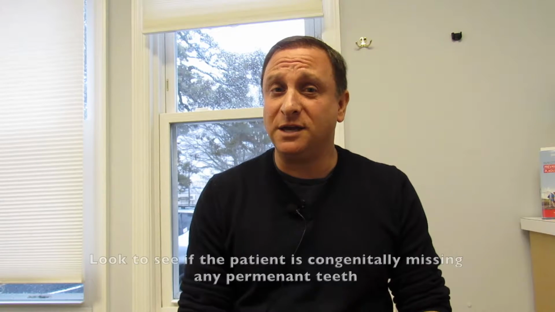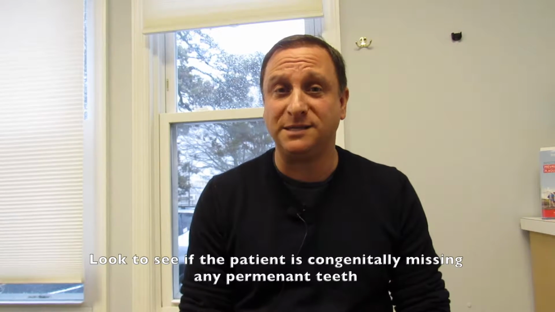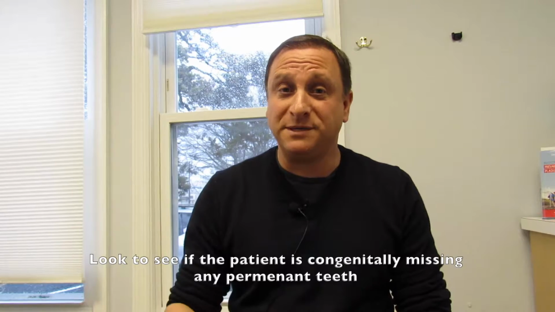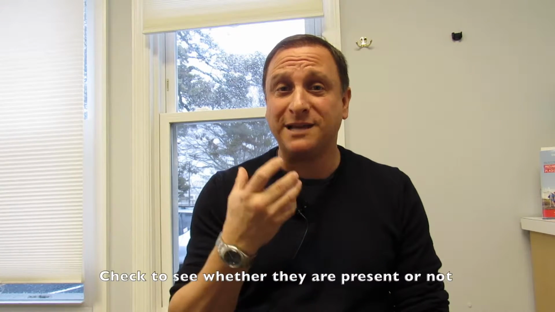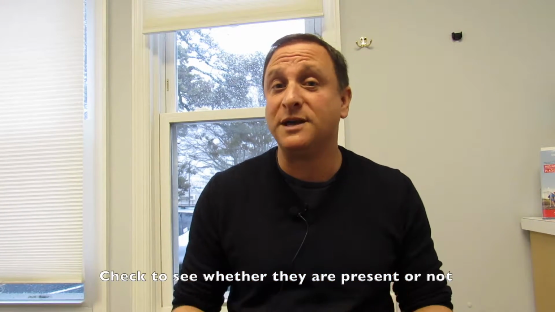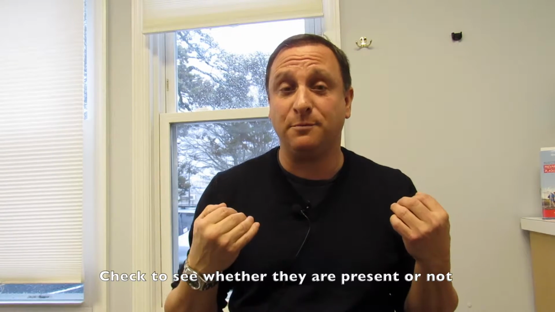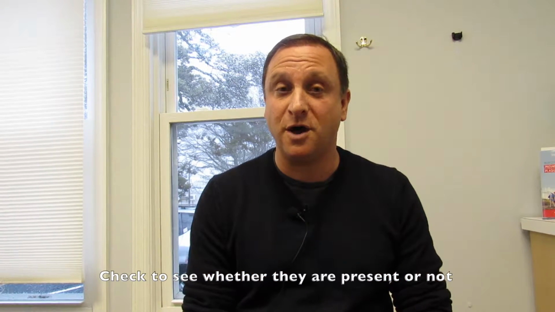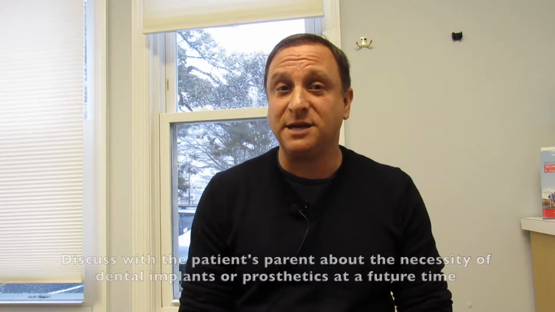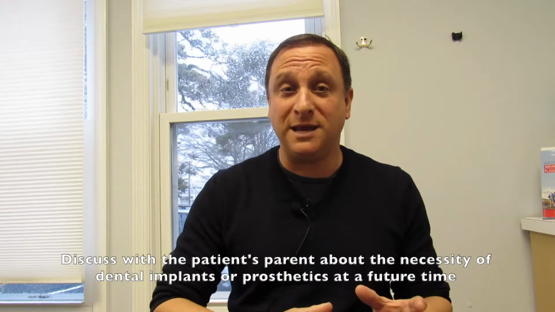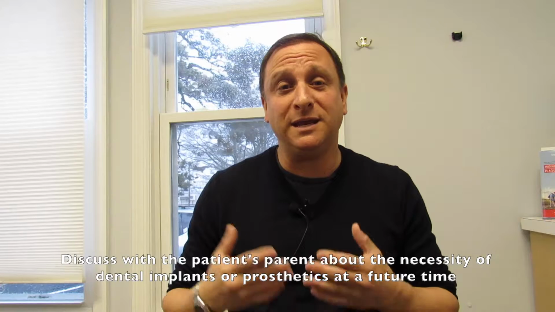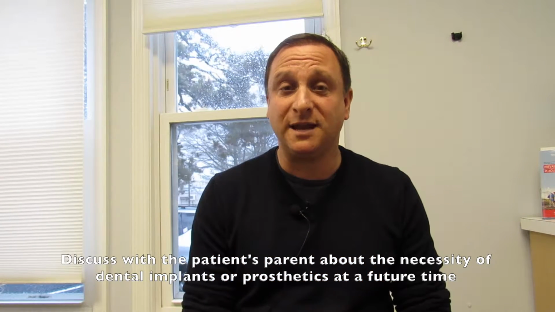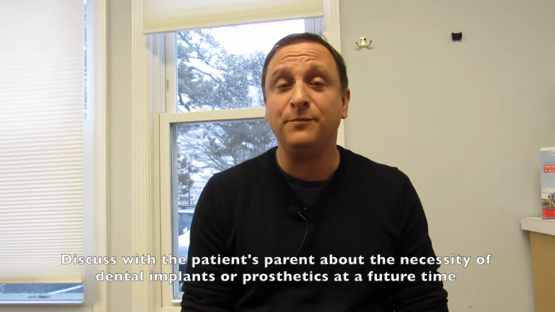I also like to look at whether a patient is congenitally missing any permanent teeth. Besides the third molar, I like to look at the maxillary lateral incisors and whether they're present or not, or the mandibular second premolars, again, whether they're present or not. These are decisions that will be made in the future on how to replace those teeth, but at least we can discuss with the parent and put into their heads the notion that an implant or some type of prosthetic replacement of the teeth will be necessary in the future, so that they can at least begin planning for these things early on.